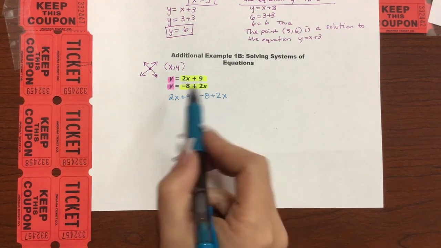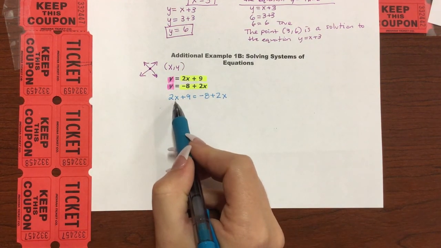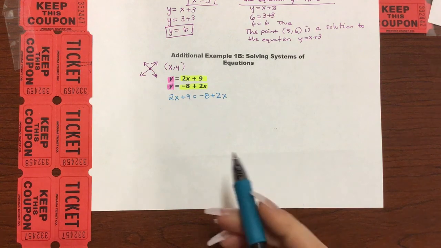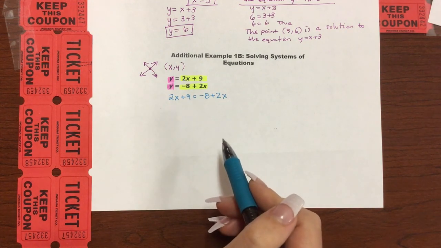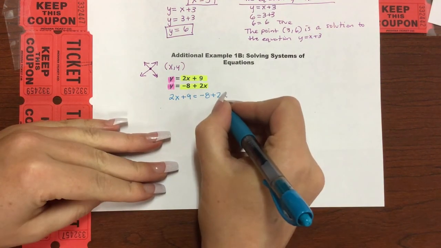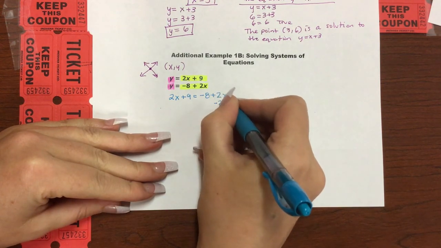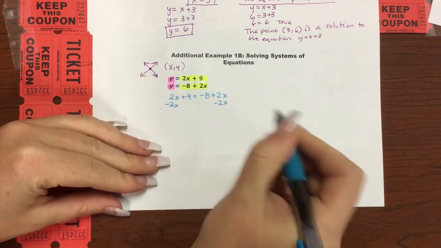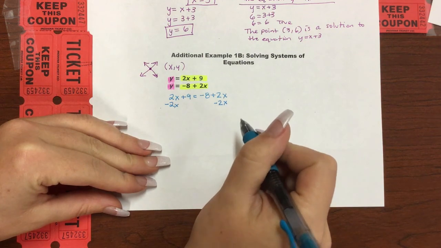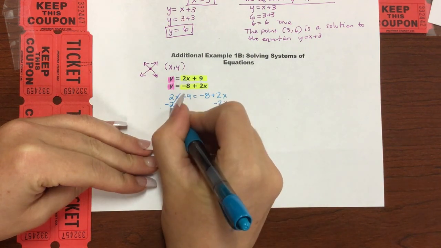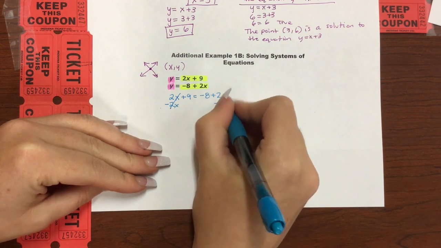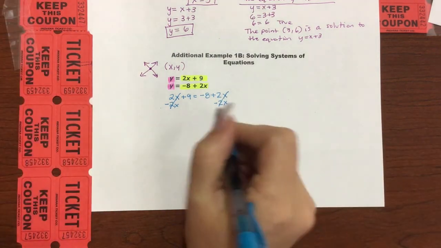Okay, so we're just going to go ahead and solve this. I'm going to move the smaller, but oh my goodness, I noticed that this is 2x and this is 2x. So there's not one smaller, so I'm just going to move one. I'm going to move this negative 2x to this side, and look what happens. 2x minus 2x cancel, 2x minus 2x cancel. What does this mean?